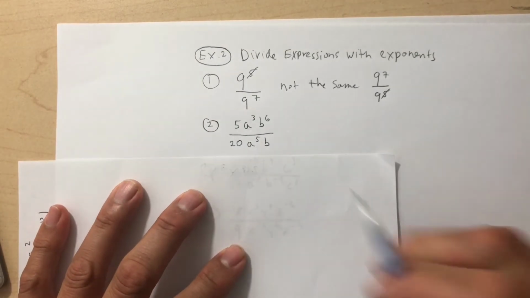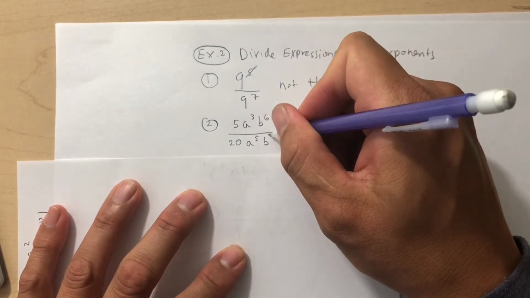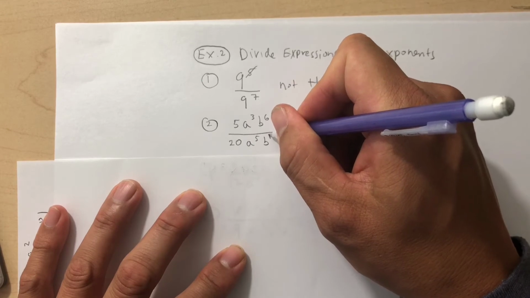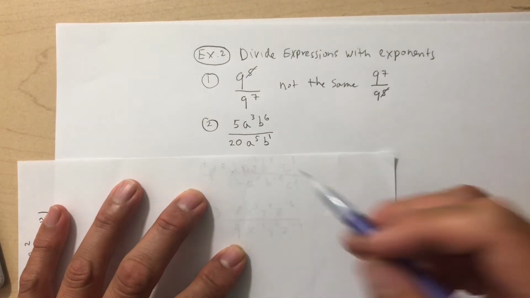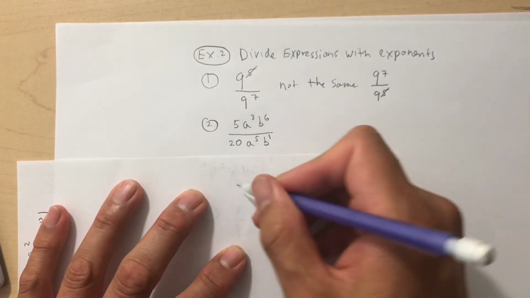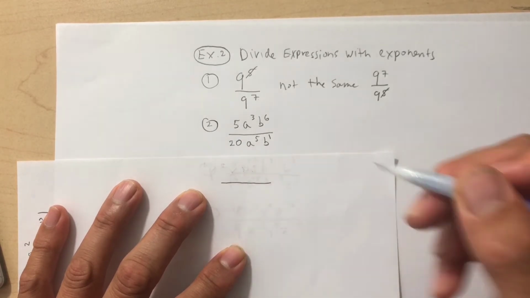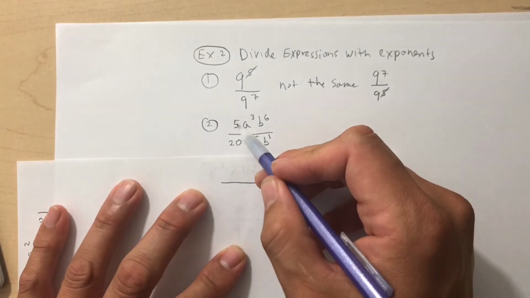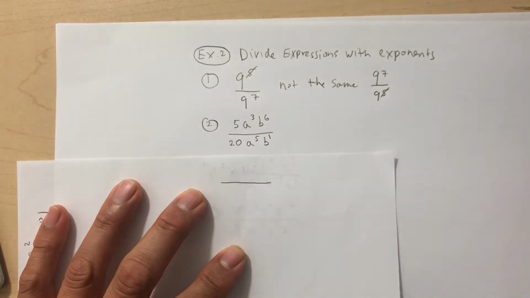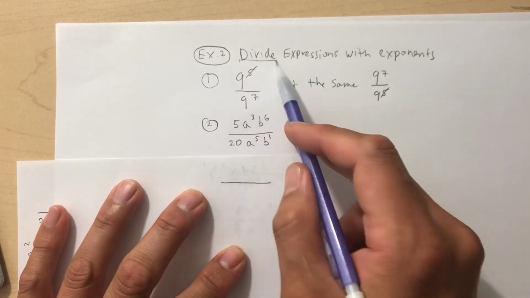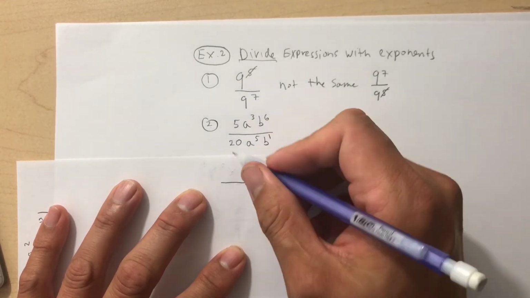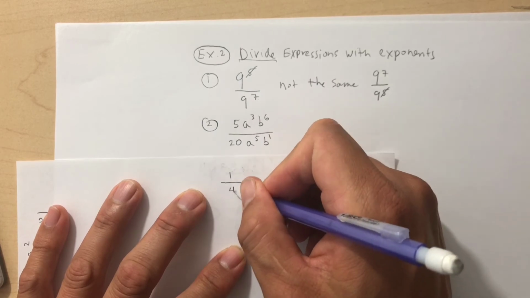So same thing, this one has a bunch of letters. I'll put a 1 right here first, real fast. Okay, put a 1 right there, okay? Let's take a look. 5, I always like to write my fraction line first, just in case, okay? So that's 5 and 20, they're not the same base, so you actually have to do the division. You have to actually divide those two, and you just reduce, it'll be 1 over 4, okay?